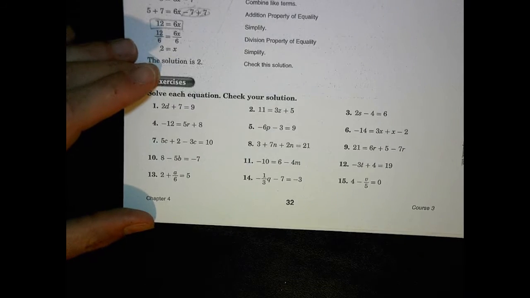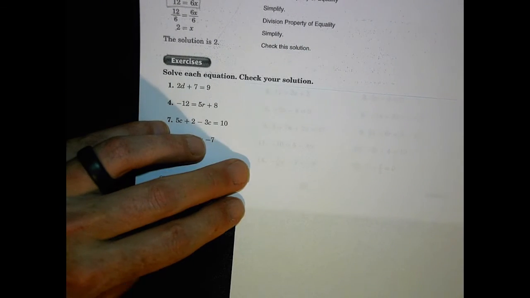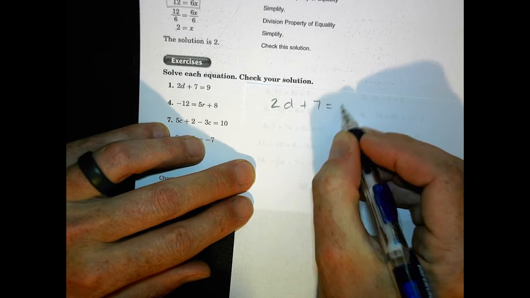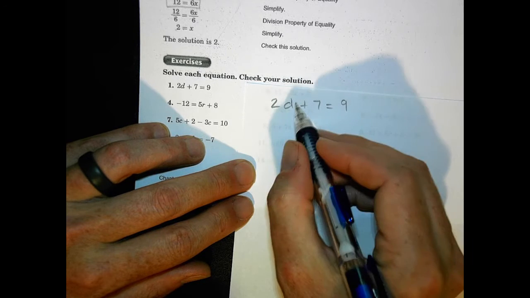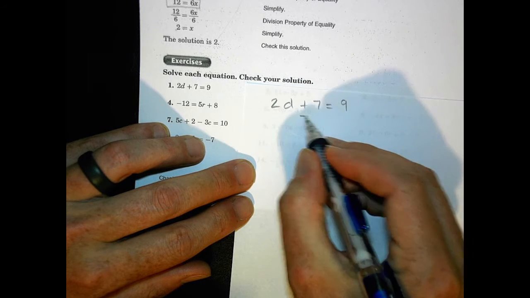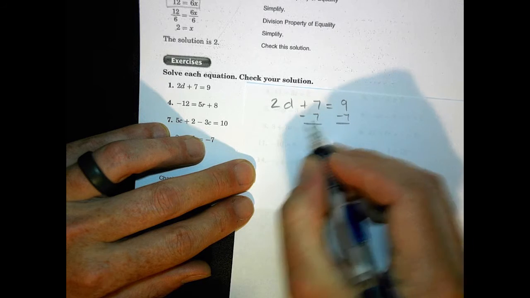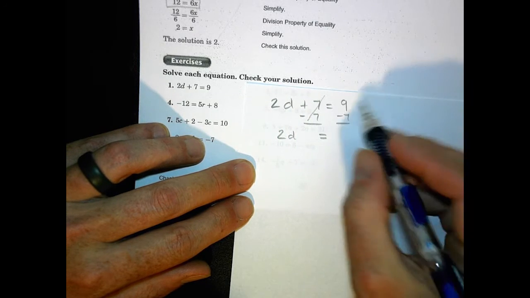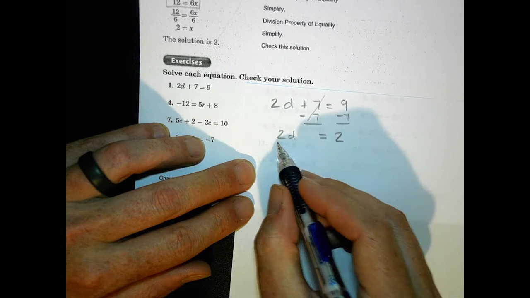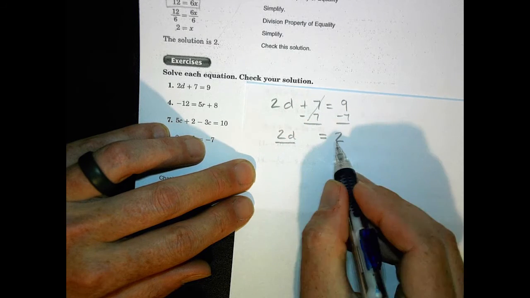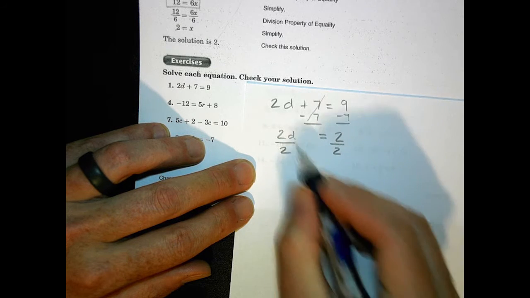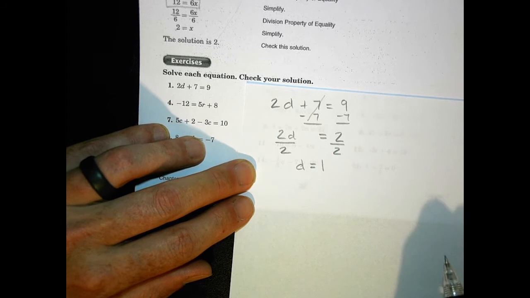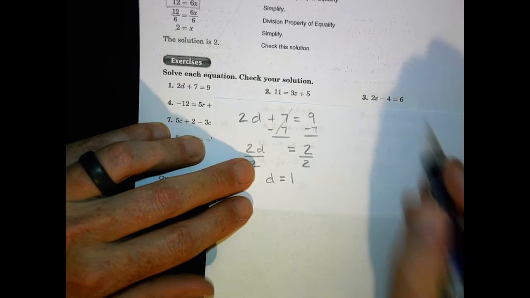Let's do a couple samples together before we send you off on your homework. Okay, so number 1, we have 2d plus 7 equals 9. So this one's pretty straightforward. I don't have any terms to combine, so I'm just going to subtract 7 from both sides. Bring down the 2d, equal stays the same. That is eliminated. 9 minus 7 is 2. So now I have 2d equals 2. We're going to divide both sides by 2. So on this side I'm just left with d equals 2 over 2, which is 1. Not too bad there. Let's look at number 3.